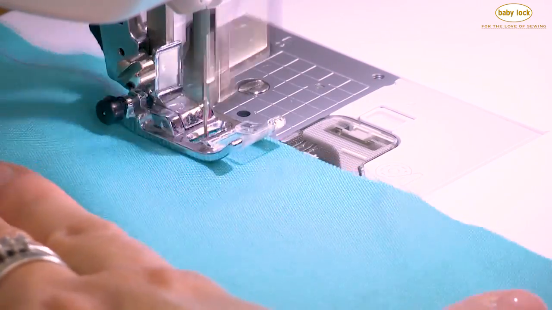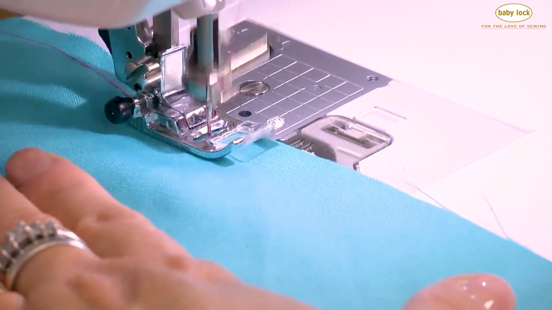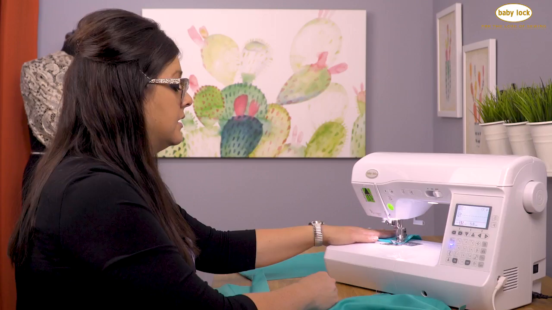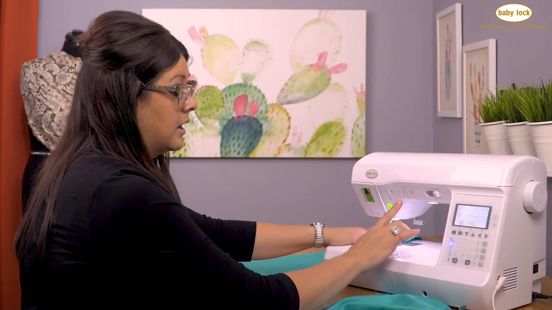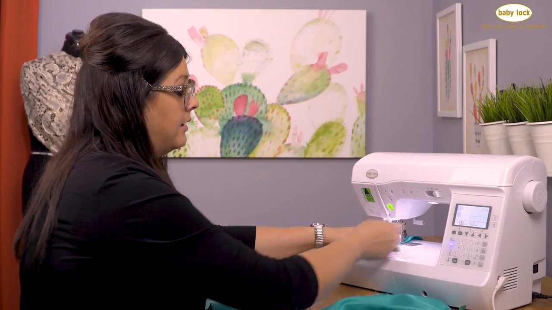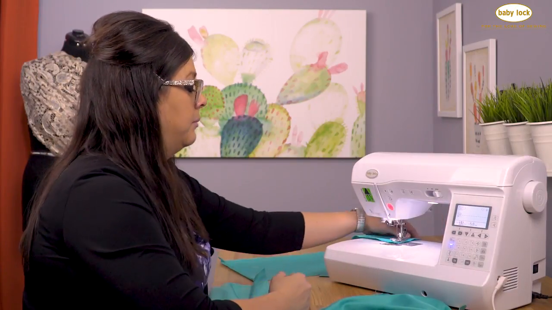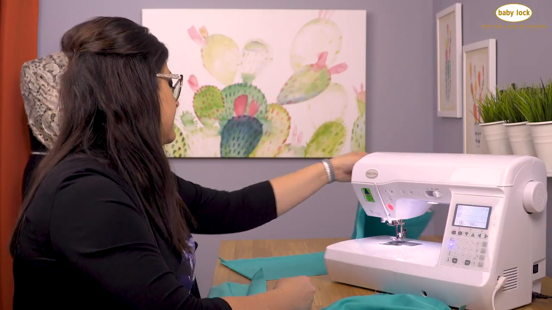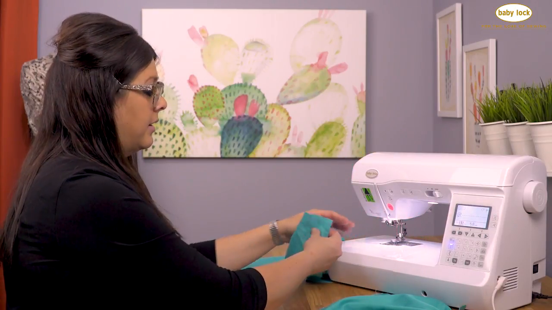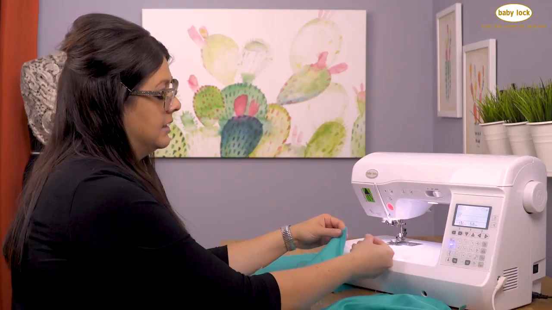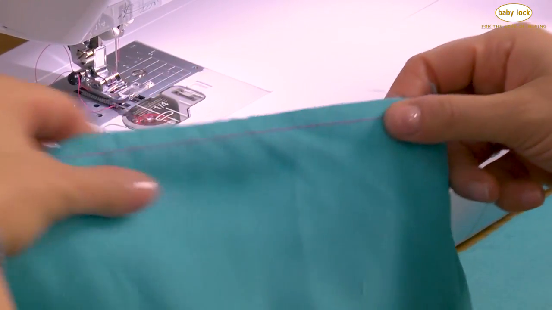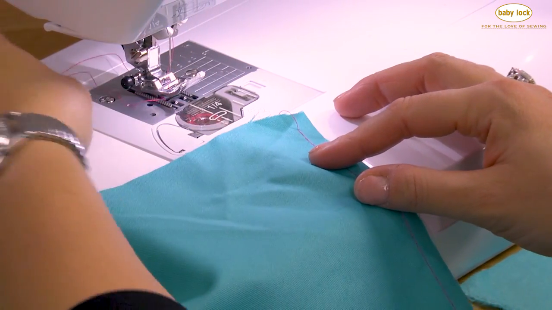And I'm not back stitching at the beginning of where the gathers are at, and I'm not going to back stitch at the end. Instead, and I'm not even going to cut my thread, I'm going to hit the needle up button, lift my presser foot, and I'm going to pull straight back. And then there's a little cutter on the side of my machine. I'm going to cut the thread. And see, I have a nice long thread tail. To create the gathers, I need to have something to hang on to. But we're not ready yet.